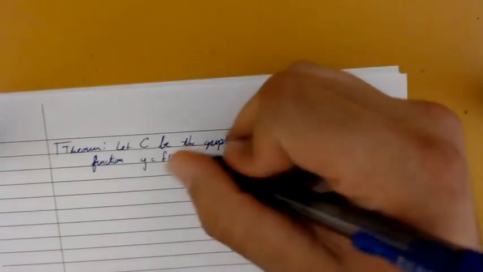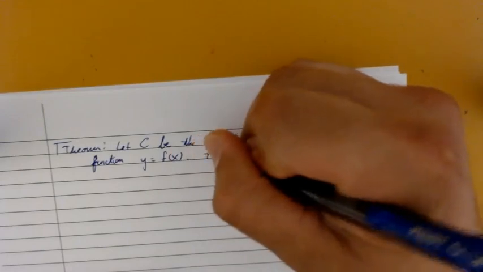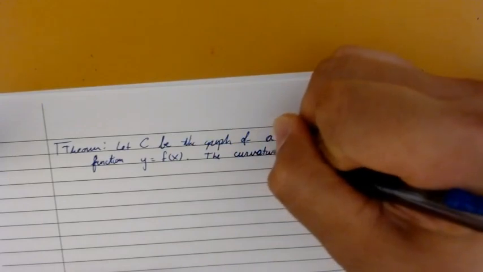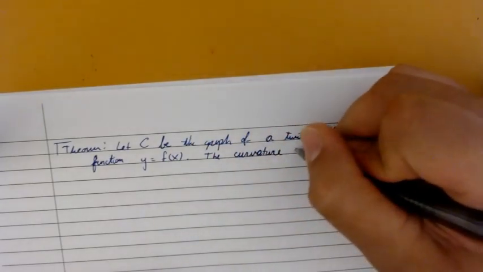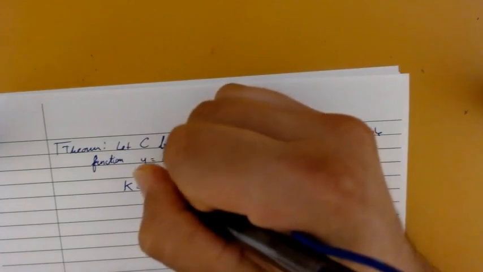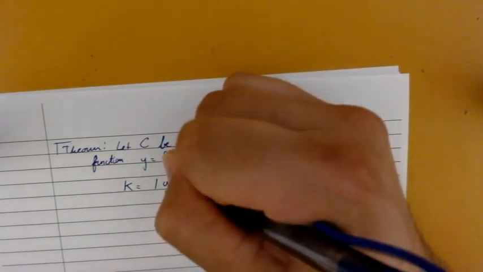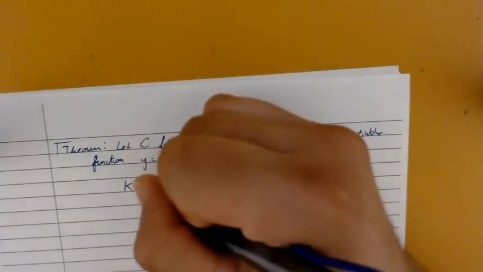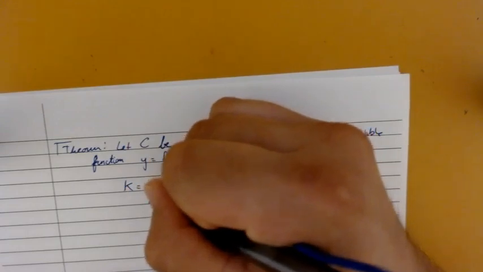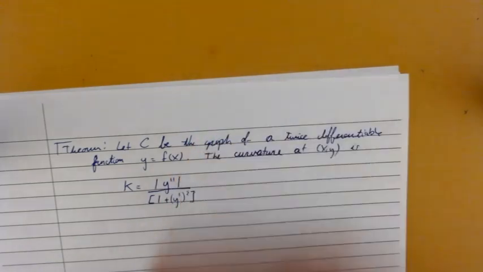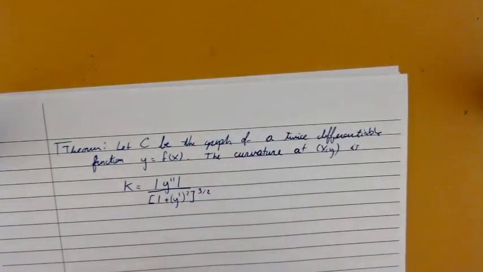Y equals f of x. The curvature at the point x comma y is k equals the absolute value of the second derivative of y over 1 plus y prime squared, the square is only on the prime here, raised to the 3/2 power.